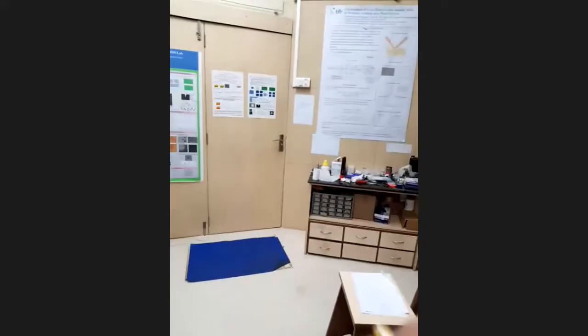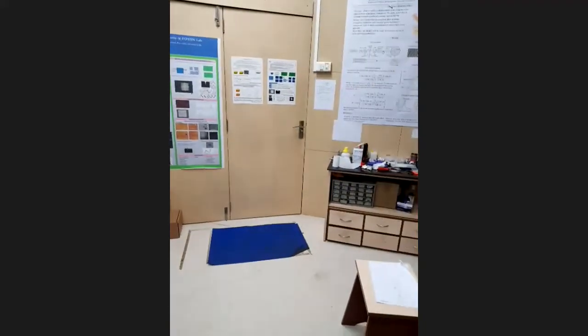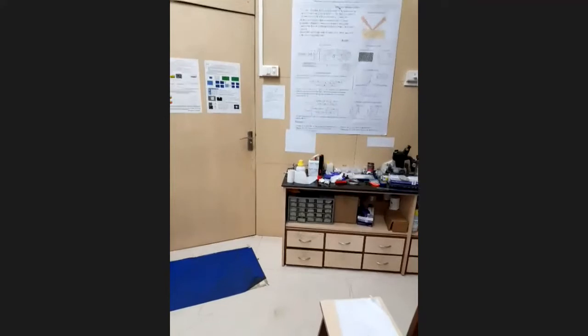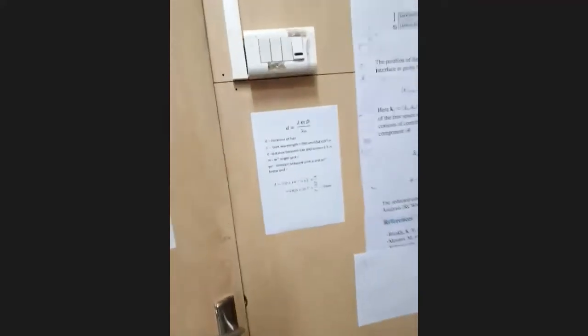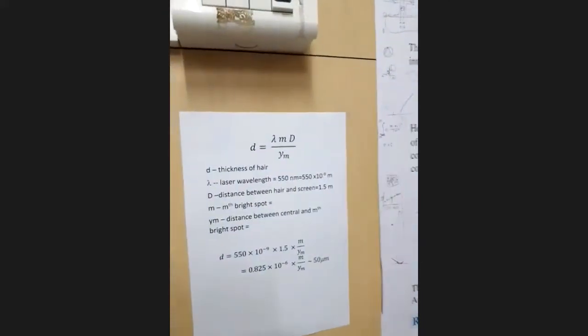So what I'm saying is, if my hair is very thin, then the light beam which falls on it gets diffracted in the vertical direction. If I put it this way, the diffracted spots will be in the vertical plane, 1, 2, 3, 4, 5, 6, so different diffraction orders. By measuring the separation between them, I can measure using this formula the thickness of the hair.